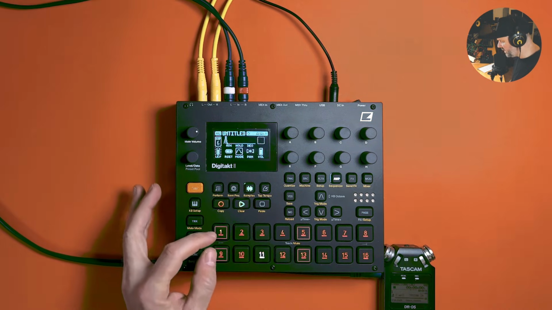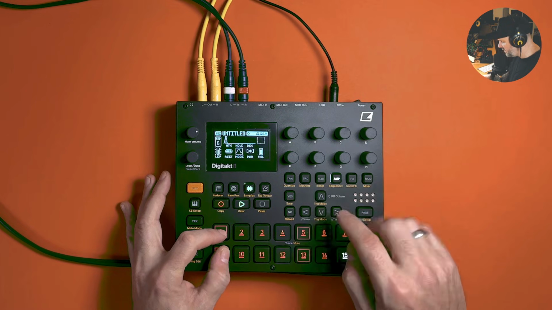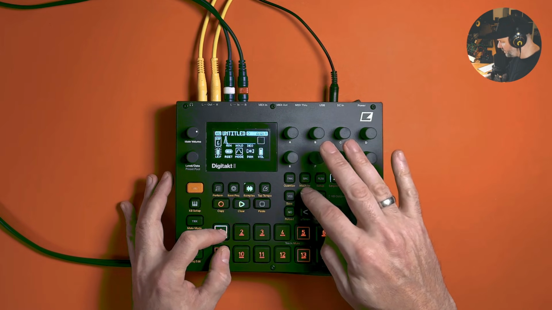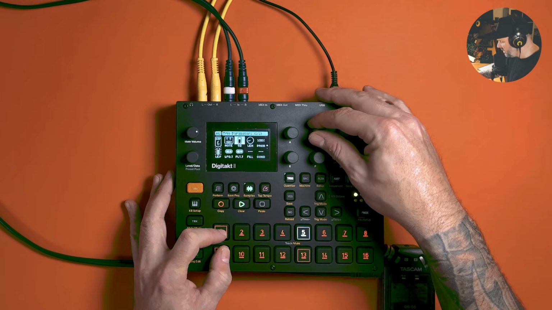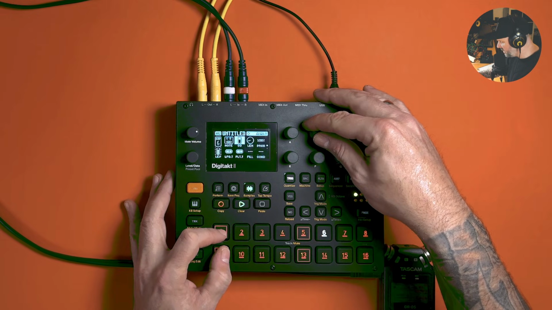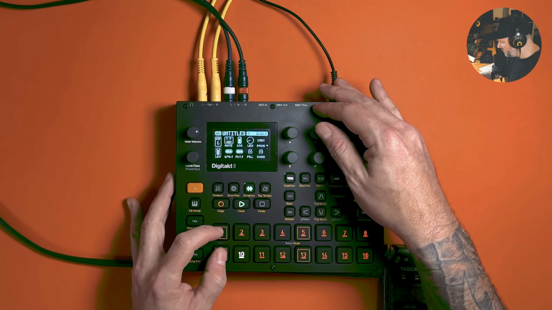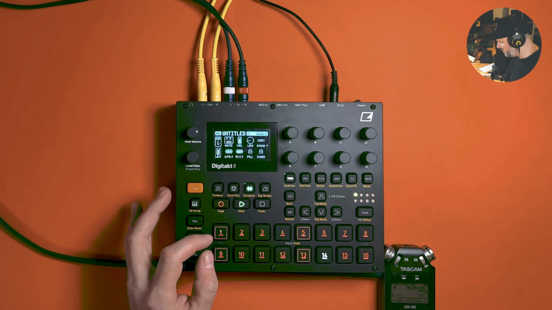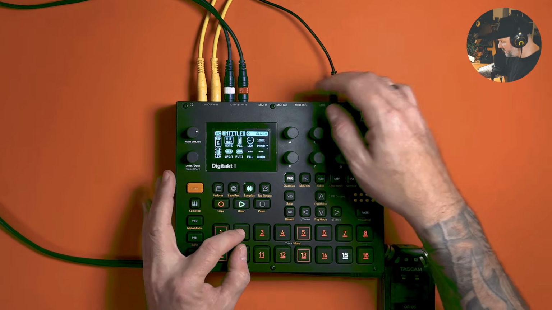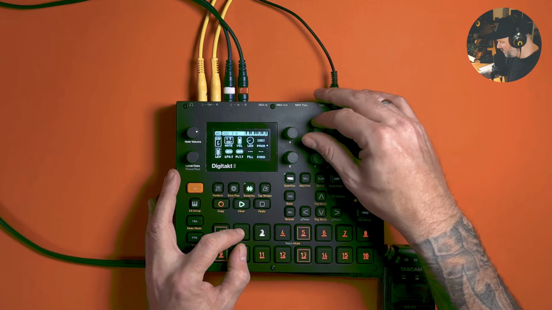What I want to do with hi-hats is always I will go to the first note in a row, go to the trick parameter page, and on the first beat I will go with 80% of, what is it called here? And second I will go with 90%.